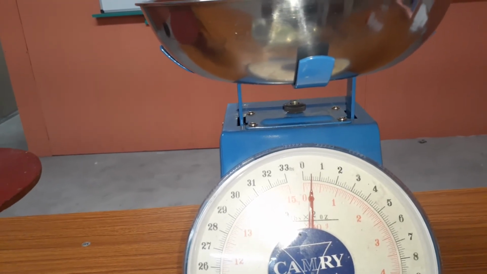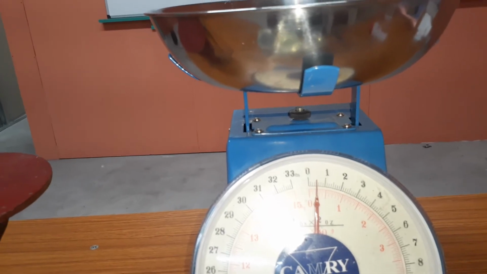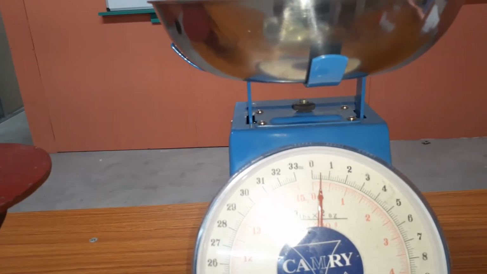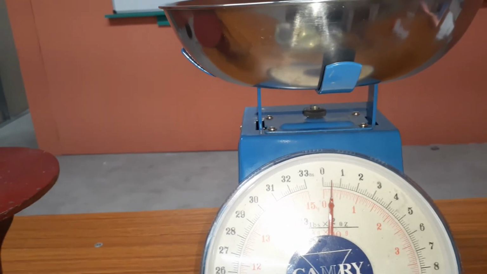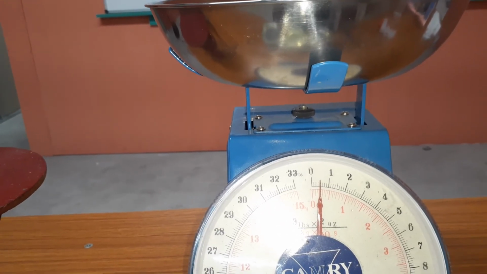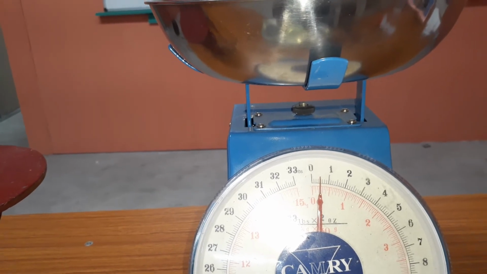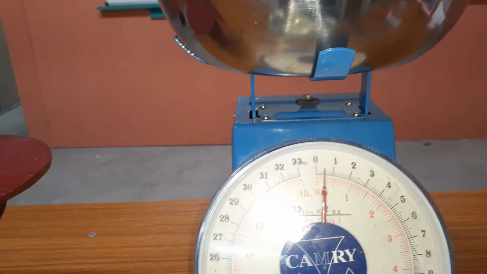And we don't have to do that because we know what the error is, so we can simply minus that 0.5 from each of the readings we take, and we'll get the actual, correct value. So I hope this clears up the difference between systematic and random error.